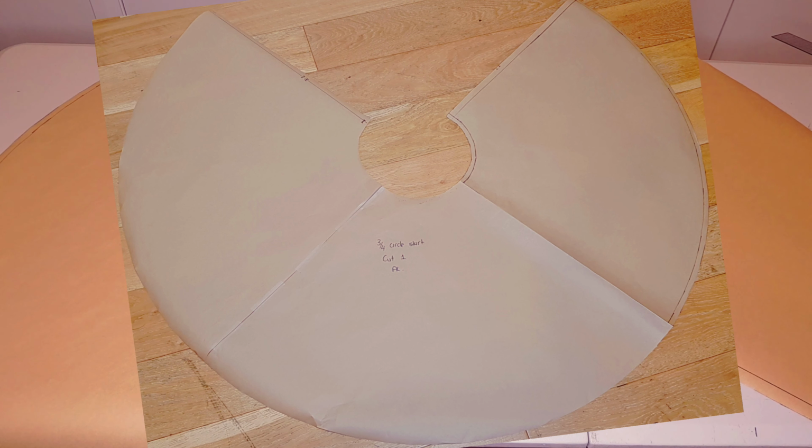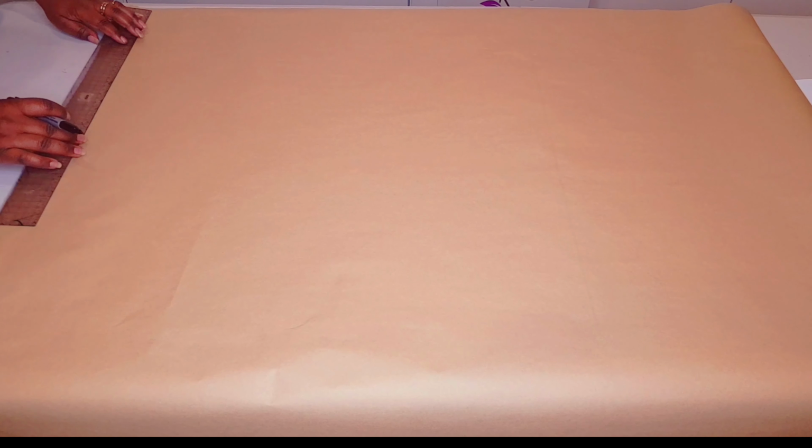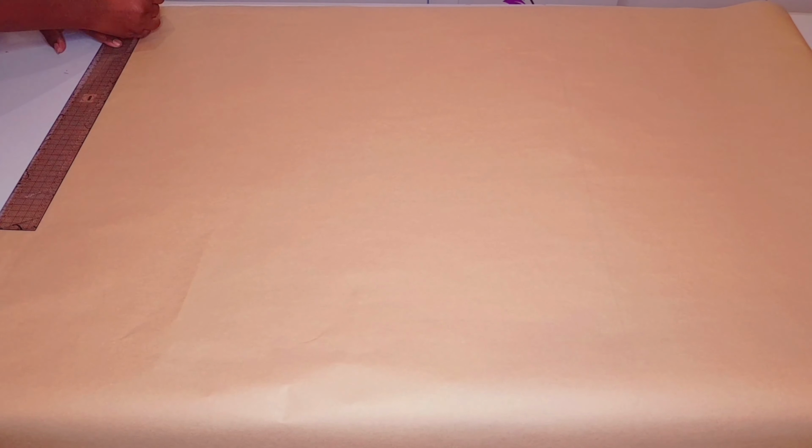Now we're moving on to the 1/4 circle skirt pattern. So finally we're moving on to the 1/4 circle skirt, and we're going to draw on our guidelines first as usual. So to get the radius for the 1/4 circle skirt, you're going to divide your waist measurement by 1.57. So mine is 38 centimeters. So I'm just going to pivot from this point right around 38 centimeters until I get to here. Let's do that.